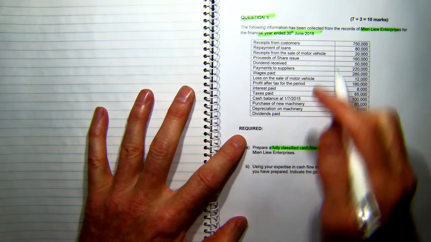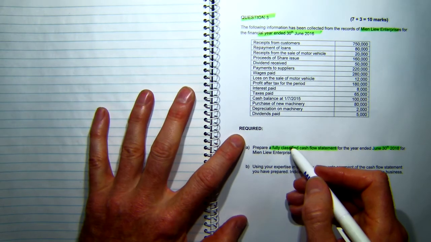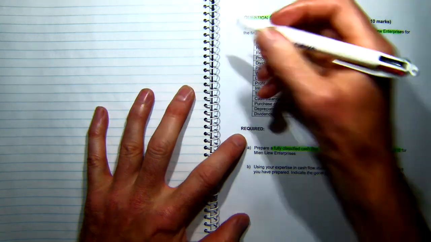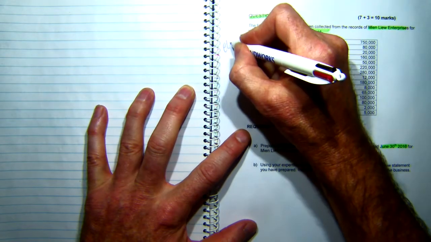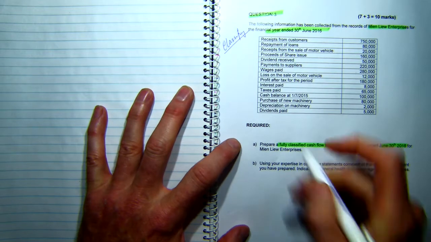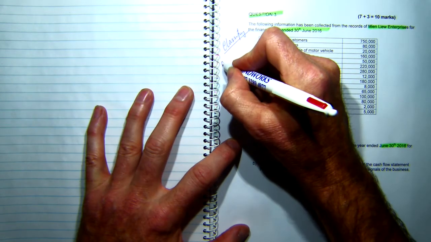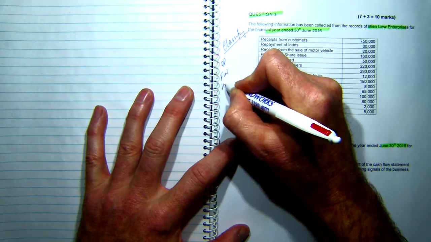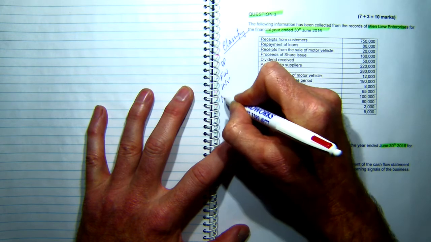Now, what's the first thing that I need to do when I'm looking at preparing a cash flow statement? That's right, I need to classify. So the first thing I want to do is classify. And what do I classify into? I classify into, that's right, operating, financing, investing, and non-cash.